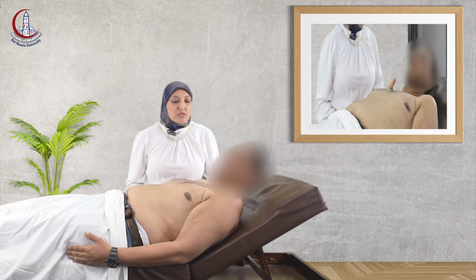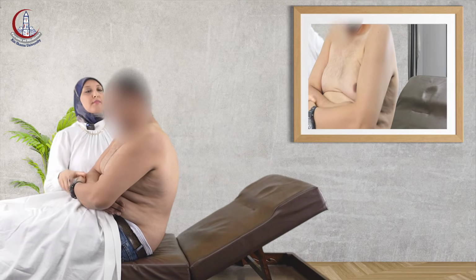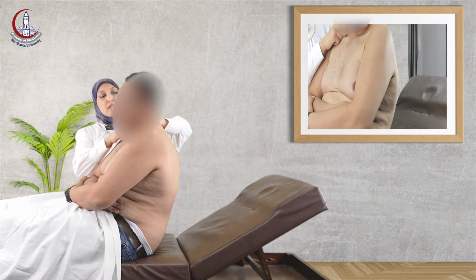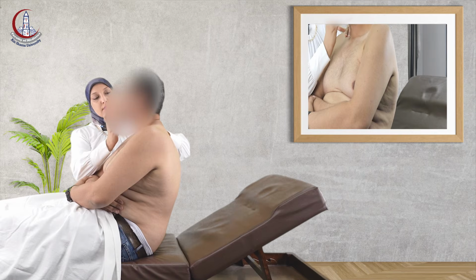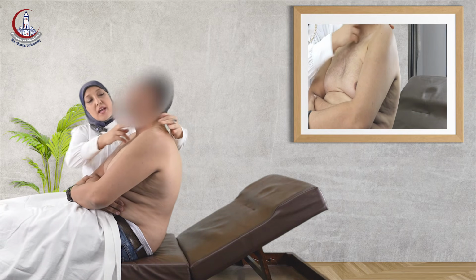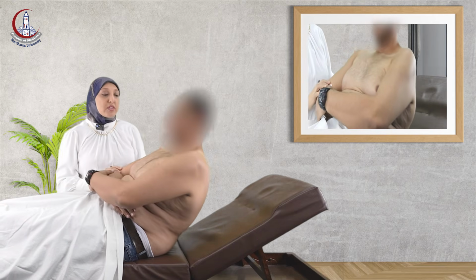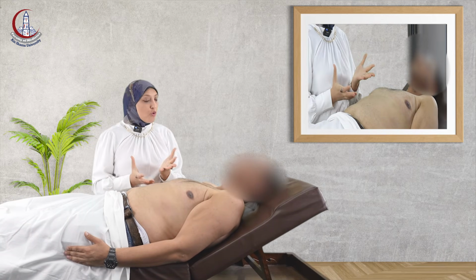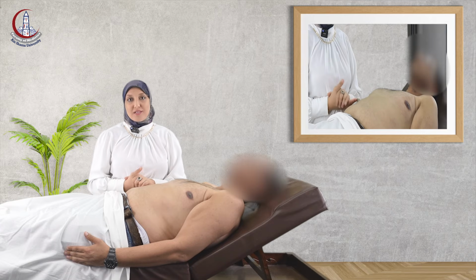And then the percussion of Kronig's isthmus. The apex of the lung is usually also resonant; if it becomes dull, you should think of thoracic outlet syndrome, apical fibrosis or Pancoast tumor.